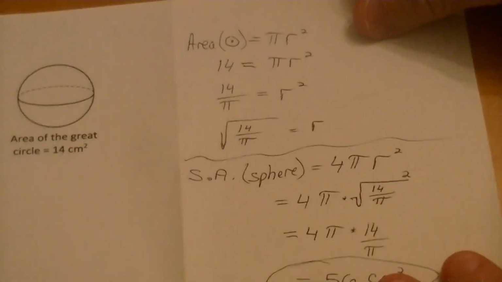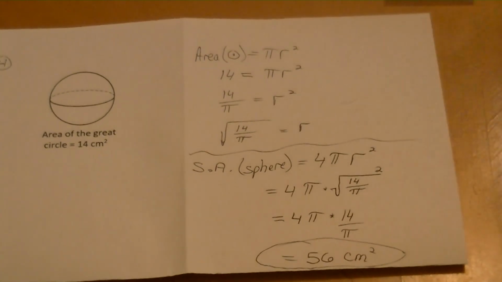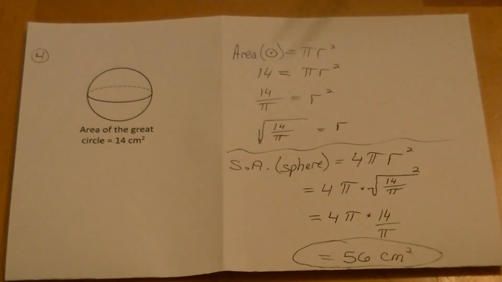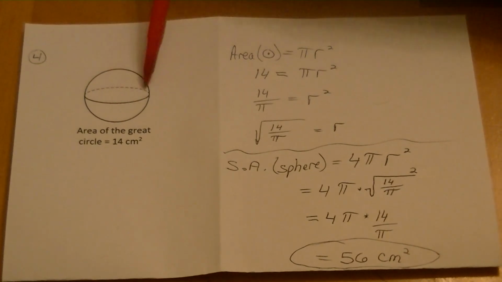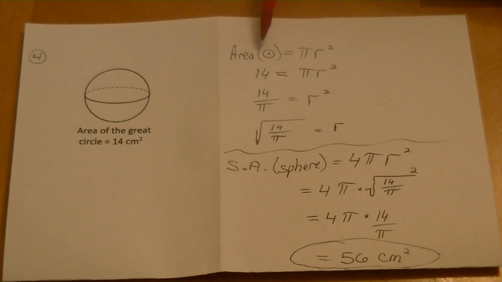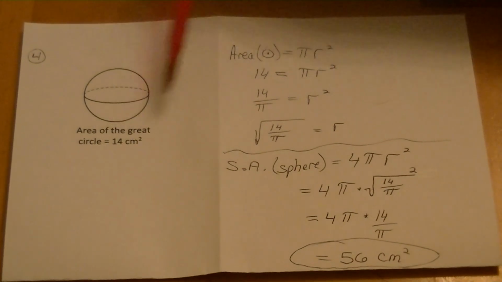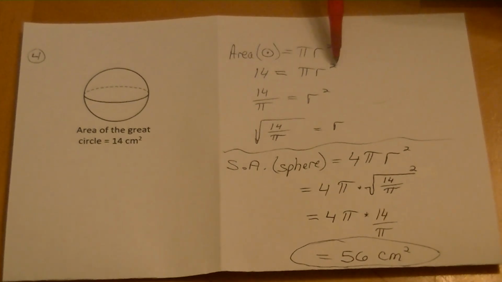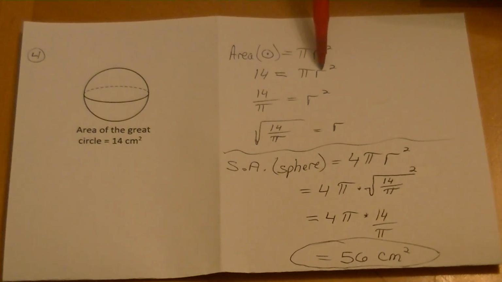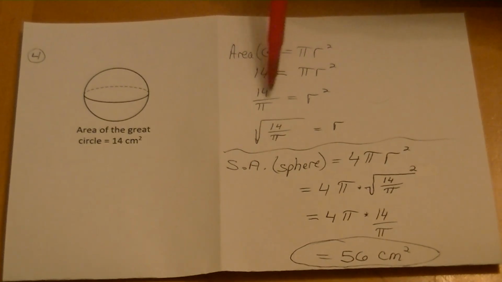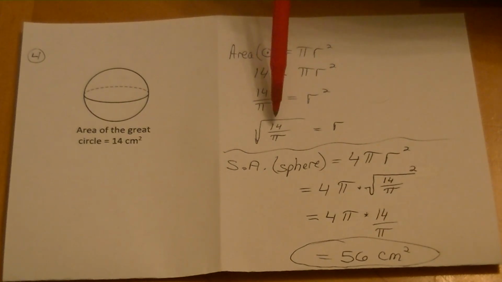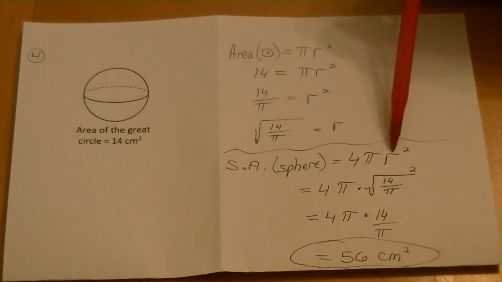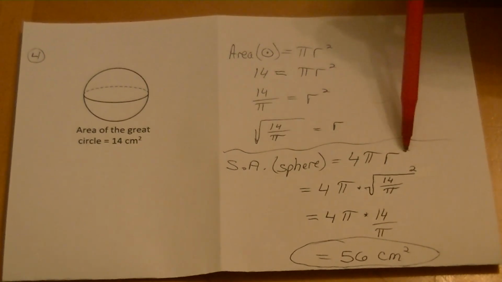One would be, the formula for the surface area of a sphere is 4 pi r squared, so let's figure out the radius. Area of a circle, area of this circle is pi r squared. So I'm going to set 14, which is the area of that circle, equal to pi r squared. So to solve for that radius, divide by pi on both sides. To get the radius by itself, square root both sides. So there's the ugly radius I'm going to use, square root of 14 over pi. That's the number I substitute into my formula, 4 pi r squared.